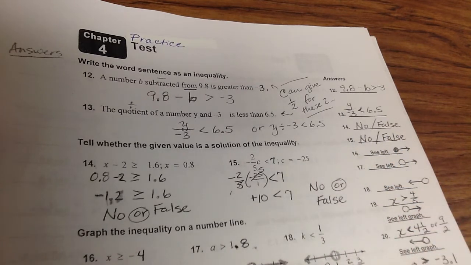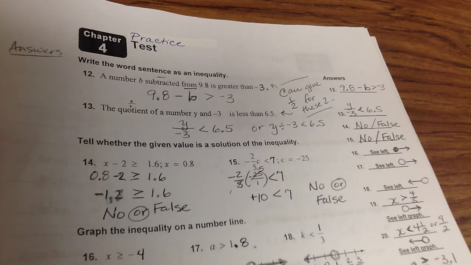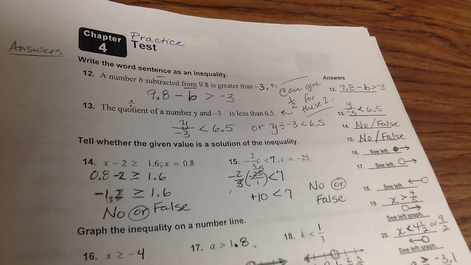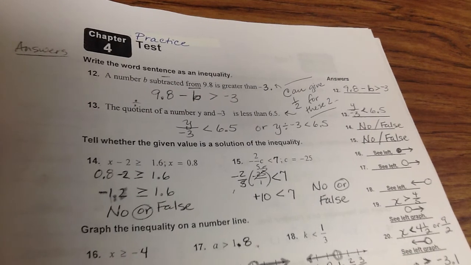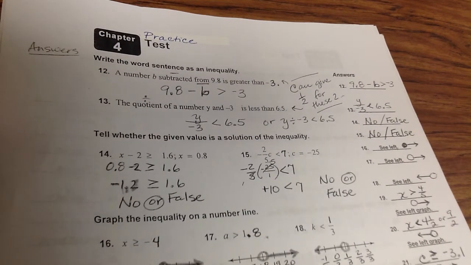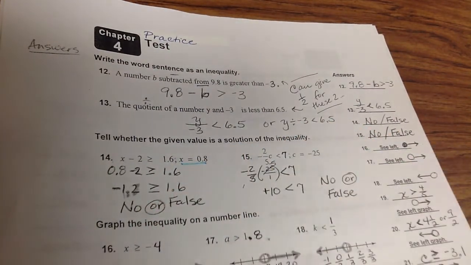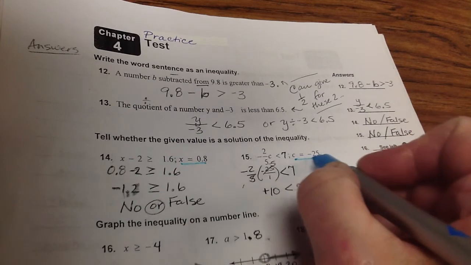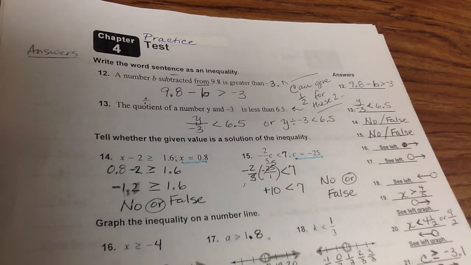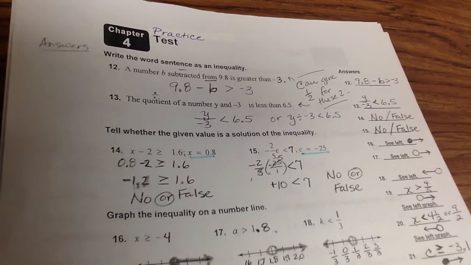Number 14 and 15 have different directions. Tell whether the given value is a solution of the inequality. So the given value is over here. x equals 0.8, and here c equals -25. So we're going to substitute those numbers in where the variable is.